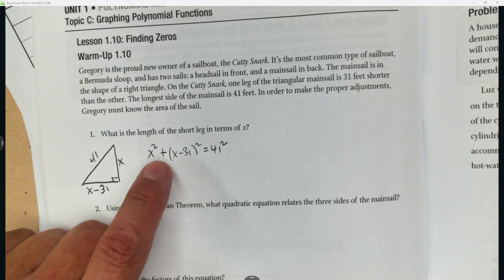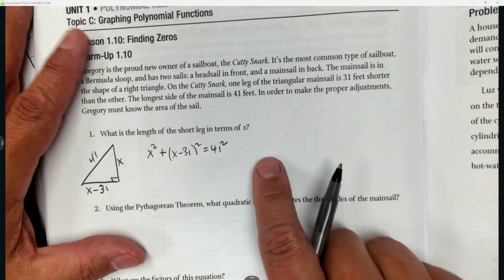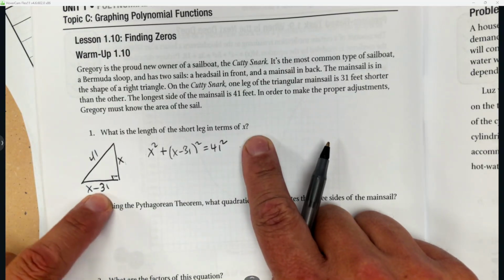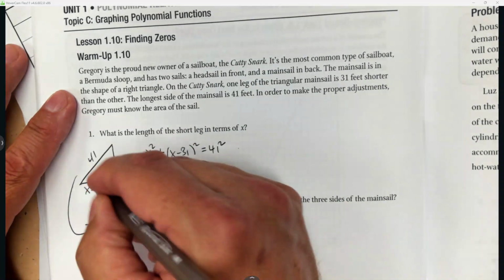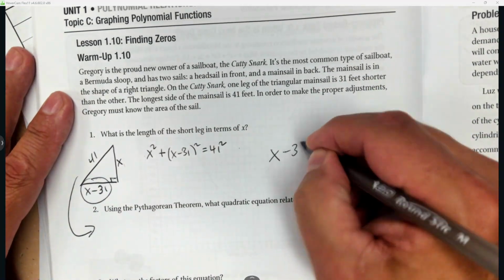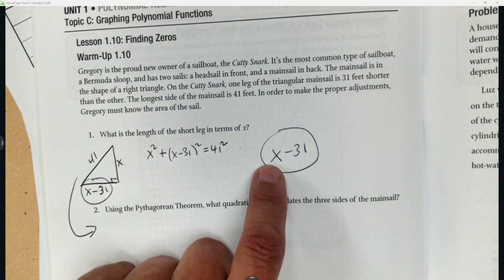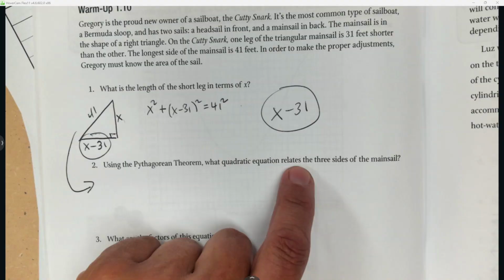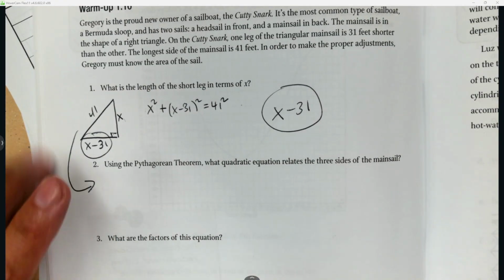All right, we're going to simplify this. And it says, what is the length of the short leg in terms of x? So the short leg actually is, this actually is going to go down here. So just the short leg is x minus 31. So the length of the short leg is just x minus 31. And then this work is going to go down here. So we're okay. So what's a quadratic equation that relates them all? We did that. And then what are the factors of this? So we're going to multiply this out.